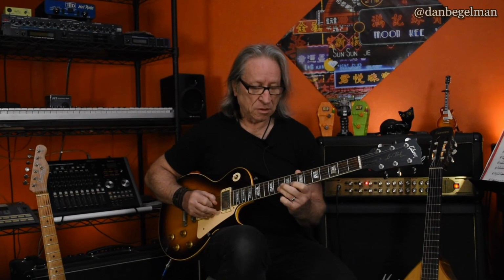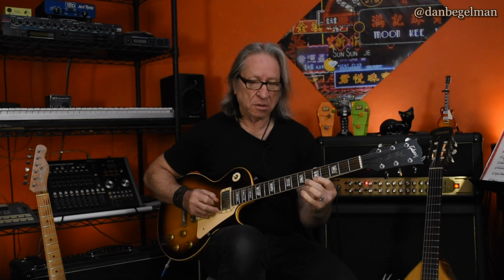Okay, and a similar thing happens on the next section. For the first 2 bars, the synthesizer is going to double the guitar, and the guitar continues playing that again. This synthesizer now drops down, so you get that harmony there.